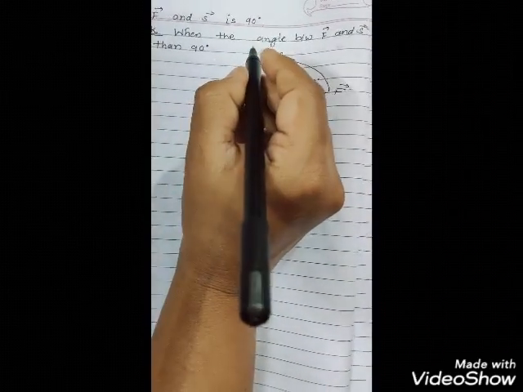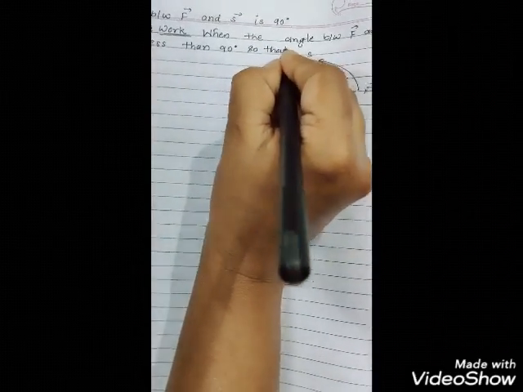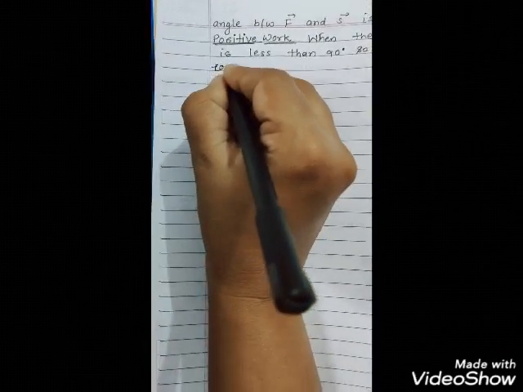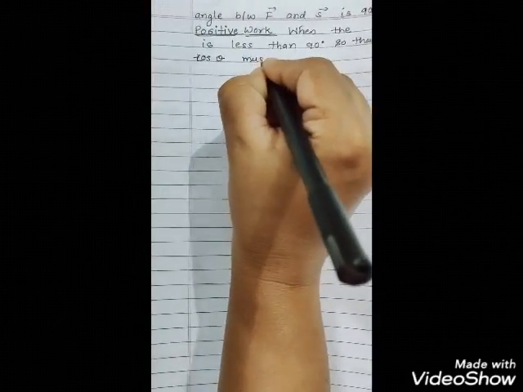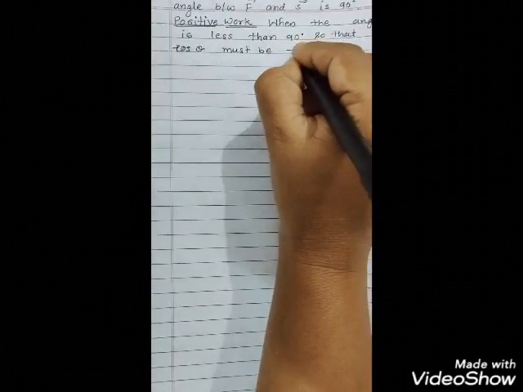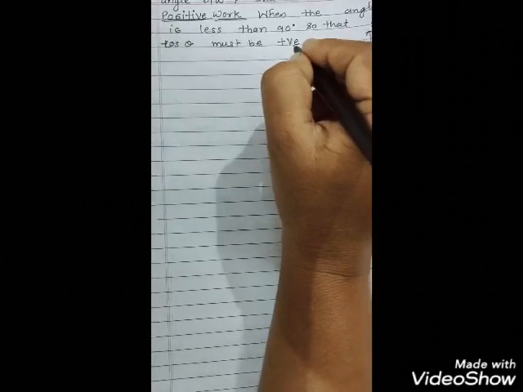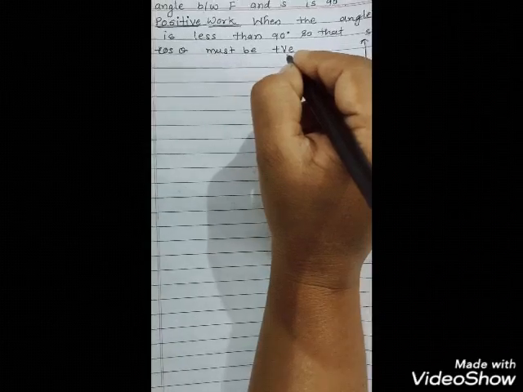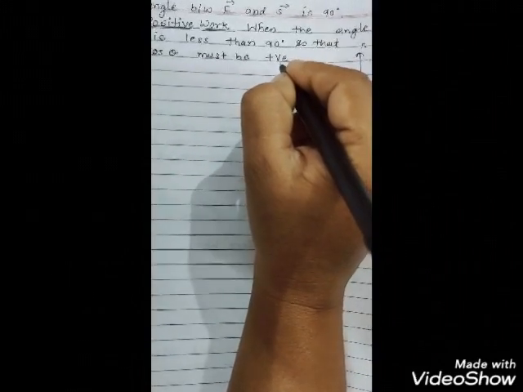positive, because in that situation the value of cos theta must be in the first quadrant, and in the first quadrant cos theta is positive.